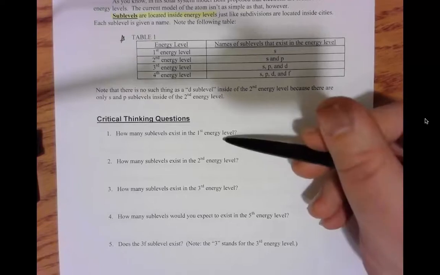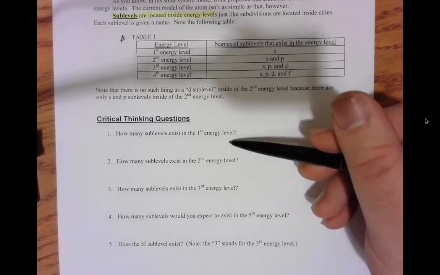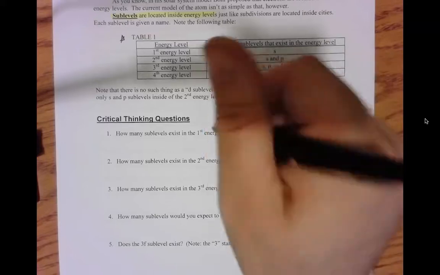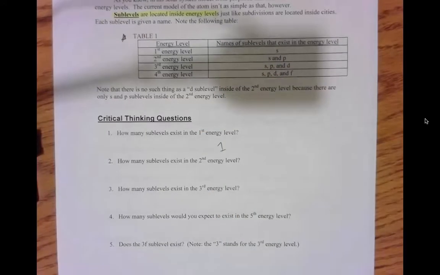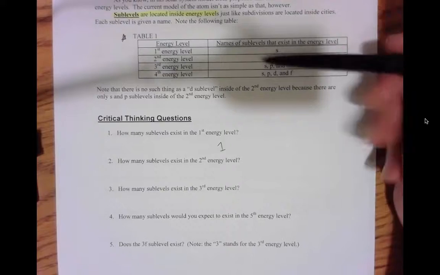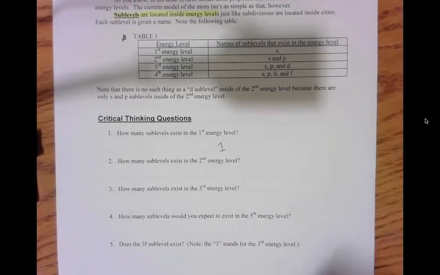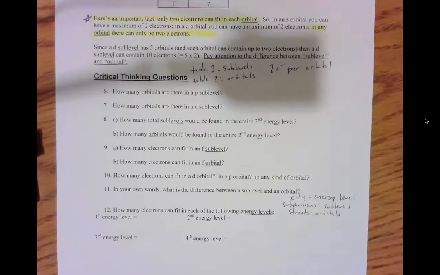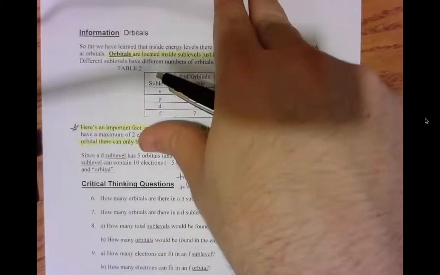So stuff like question 1, how many sublevels exist in the first energy level? So we would look there and we'd see there's only an S. So it's 1. The questions are similar to that, so use the information in the table to help you answer questions 1 through 5. So we have the next page.